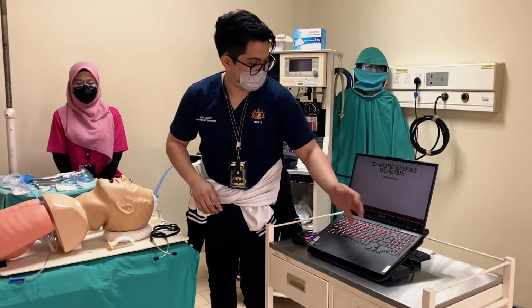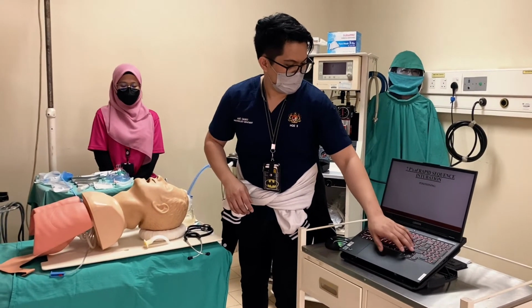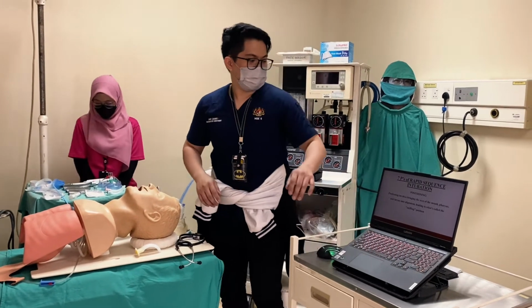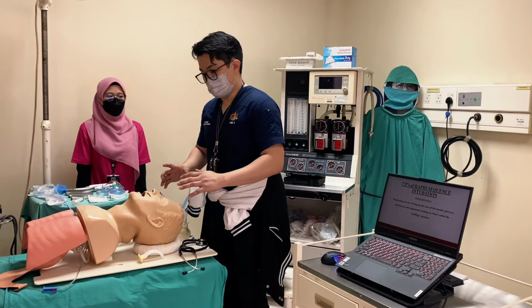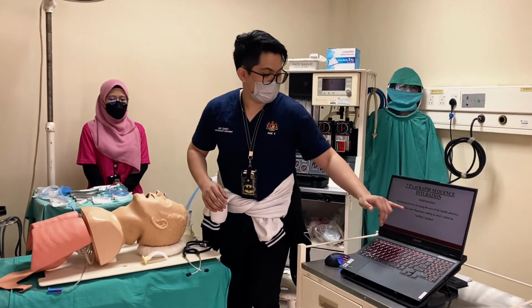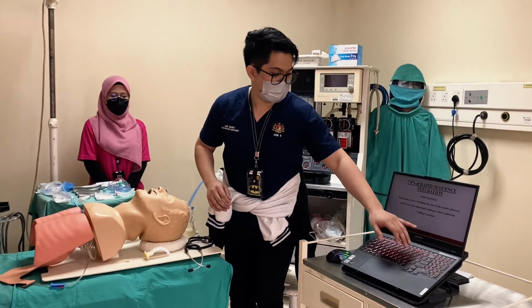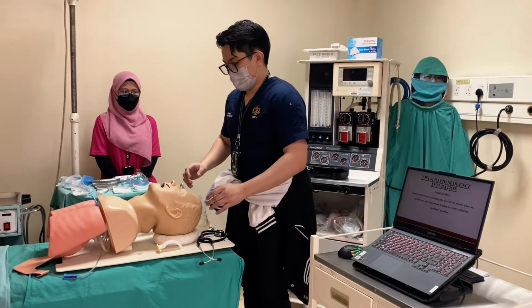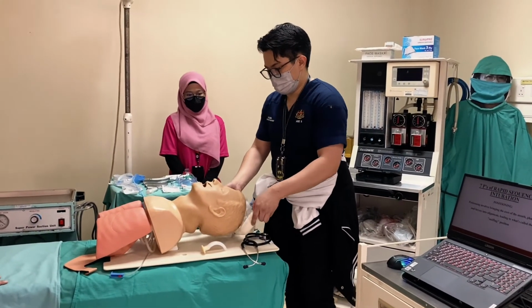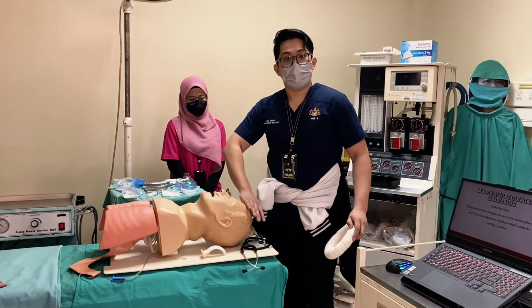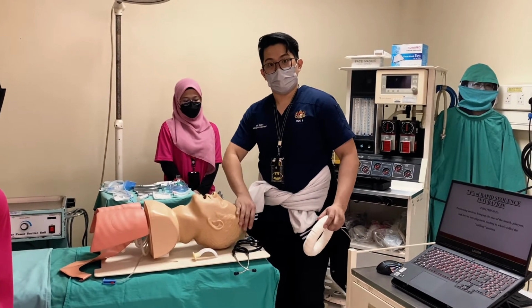The fifth phase of the 7 P's of rapid sequence intubation is positioning. Positioning involves bringing the axis of the mouth and larynx into alignment, leading to what's called the sniffing position. This is one example of the sniffing position. For example, a patient lying flat is in the supine position.